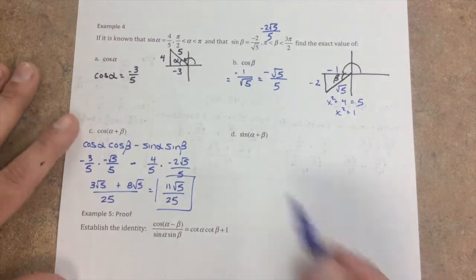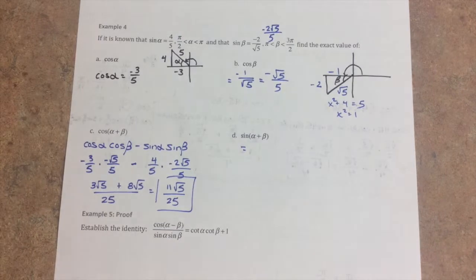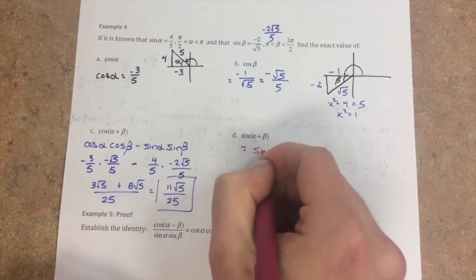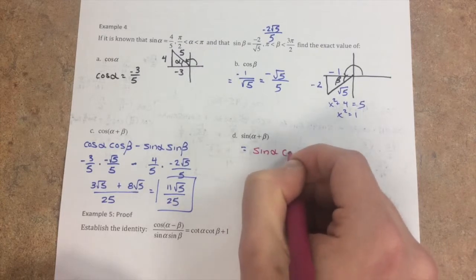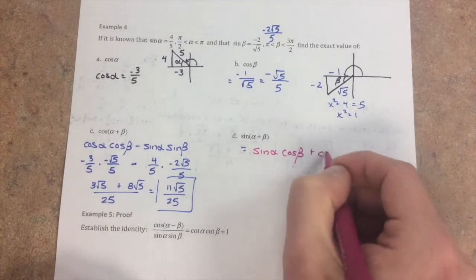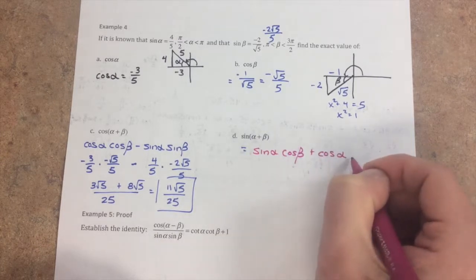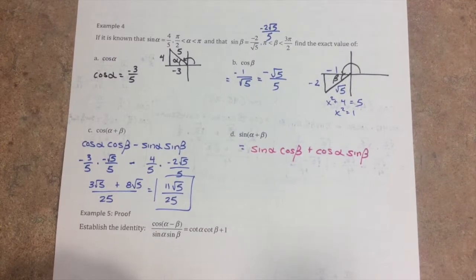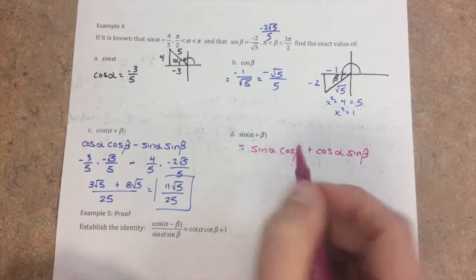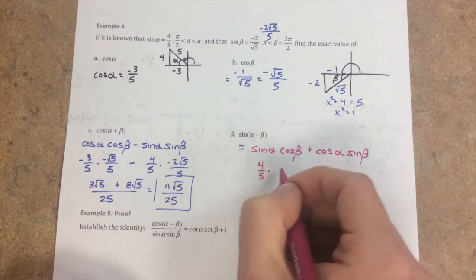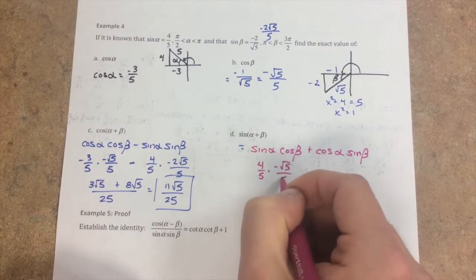With sine, sine is slow. Let's do this in a different color. So I'm going to write it out first. It's sine alpha cosine beta. Sine stays the same. Cosine alpha sine beta. Okay? Sine of alpha, 4 over 5. Cosine beta, -√5 over 5.